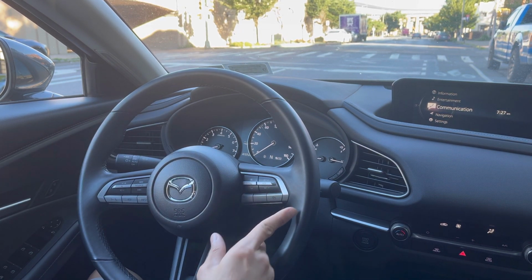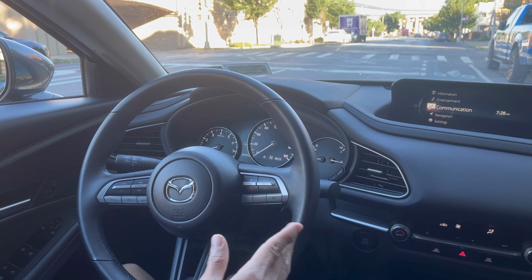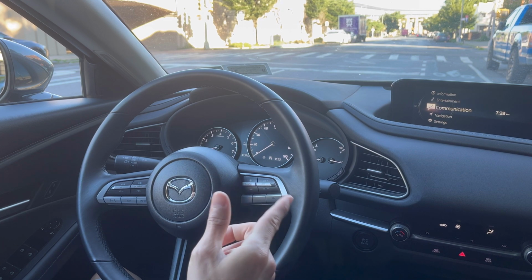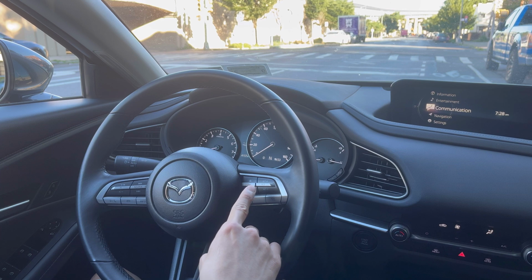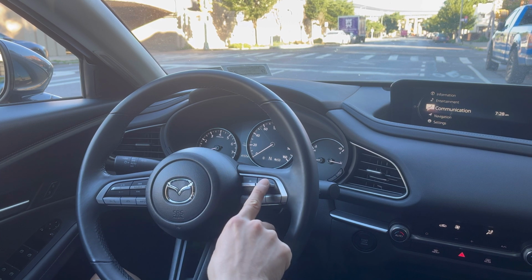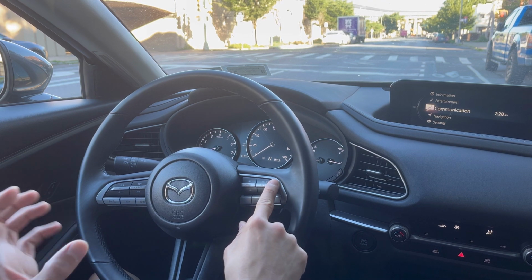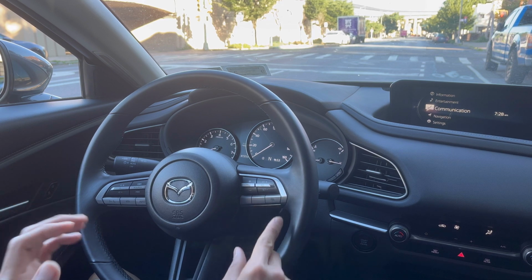And if you step on the brake to go to the exit, the cruise control will deactivate temporarily. You're gonna press this button one time to reactivate cruise control. And only when you step on the brake is the cruise control deactivated, not on the gas.